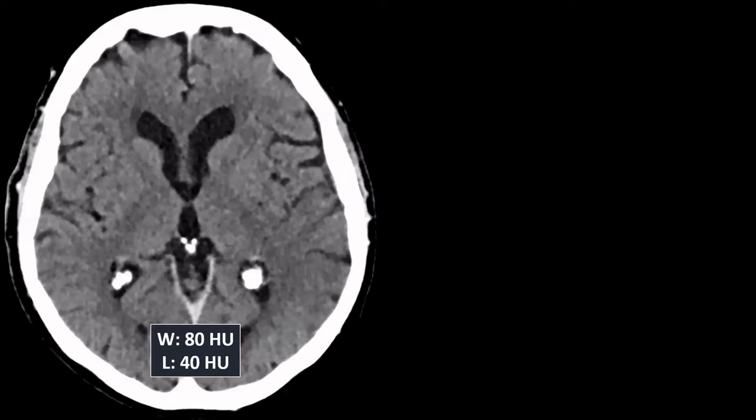Another window that you should use, but is not automatically generated, you have to create it yourself by using your mouse and windowing the image, is the so-called stroke window. And what's a stroke window? Well, it's basically windowing your image in such a way that you generate a lot of contrast between gray and white matter. And why would you do that? Because signs of early ischemic infarction can be very, very subtle. If you create a lot of contrast between gray and white matter, you can more easily pick them up.